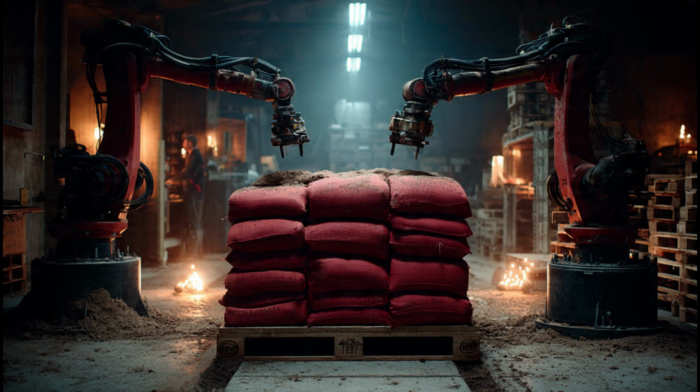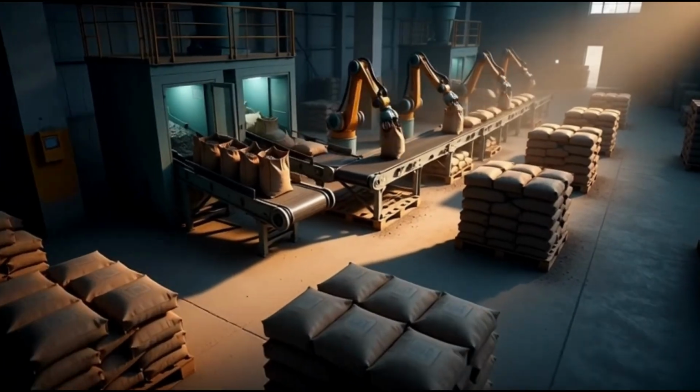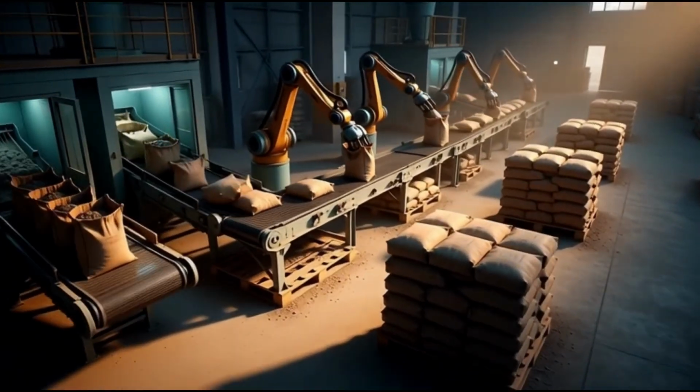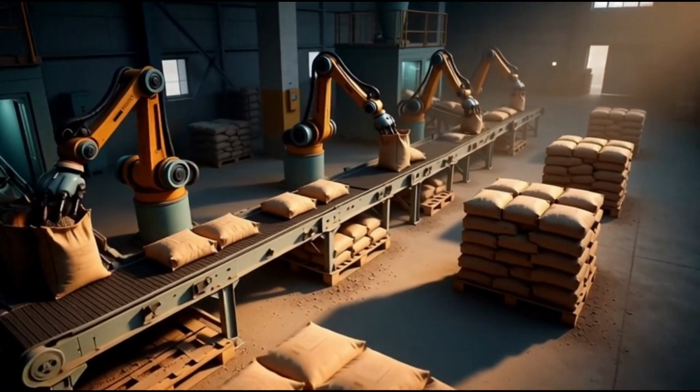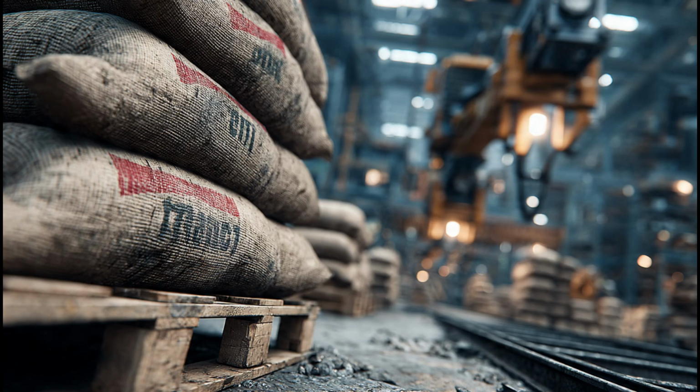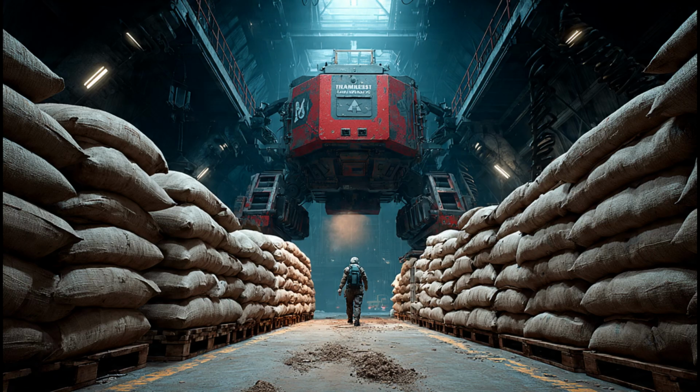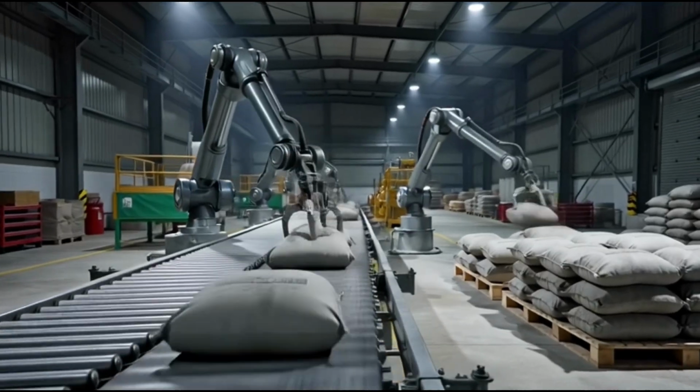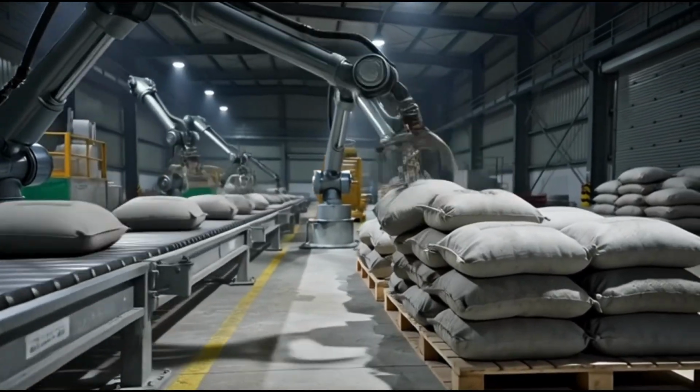Conveyor belts transport cement bags. Robotic systems stack products efficiently. Warehouses prepare shipments for delivery. Cement travels worldwide for construction. Artificial intelligence reveals industrial complexity.